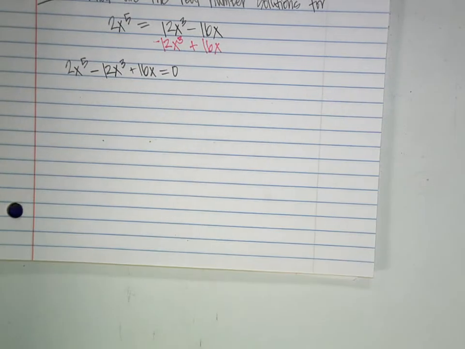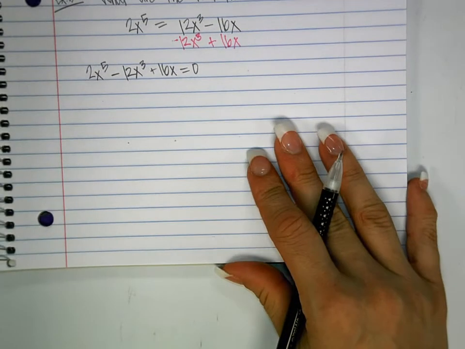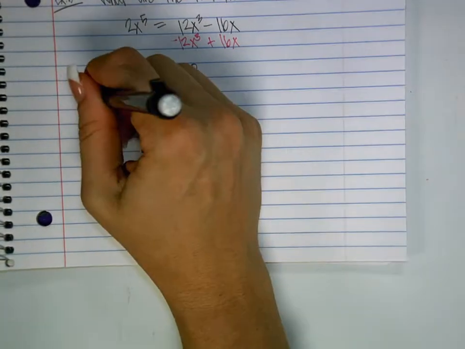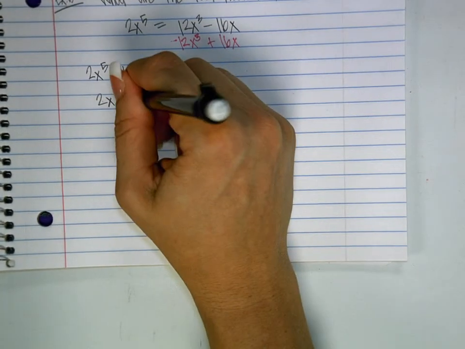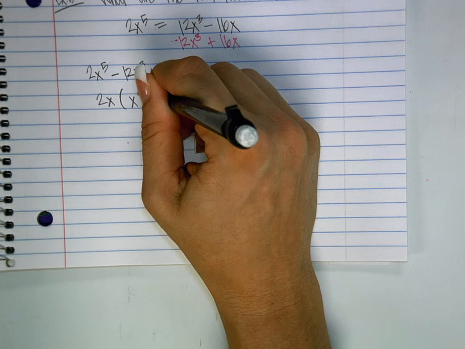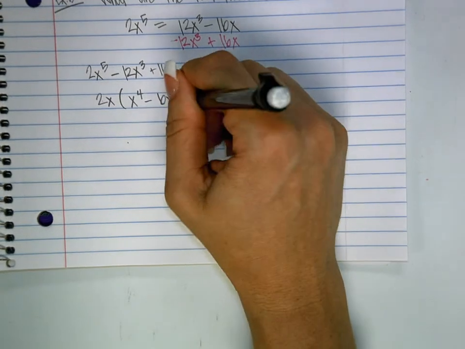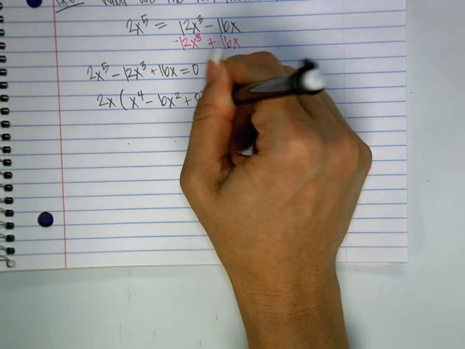Then I can factor. What's the GCF I can take out here? 2x. If I take out 2x, left behind will be x to the 4th minus 6x squared plus 8 equals 0.